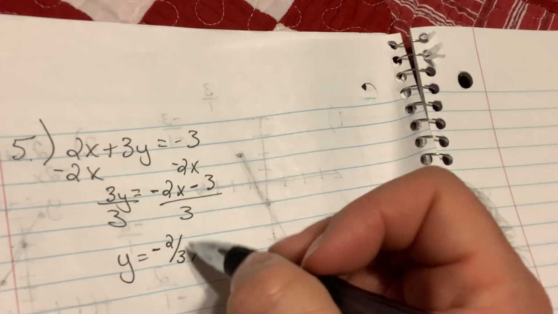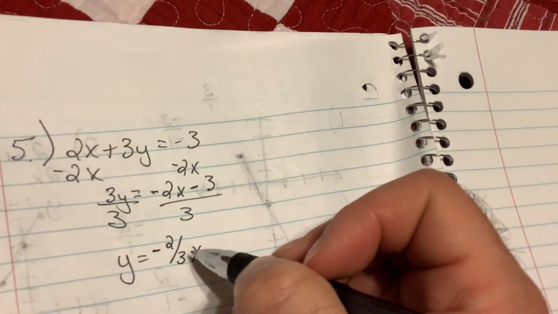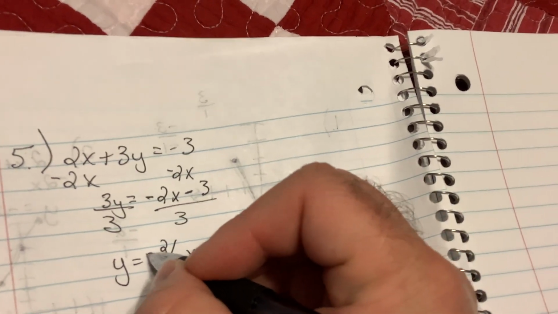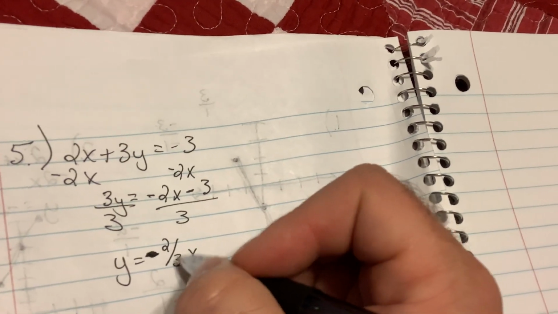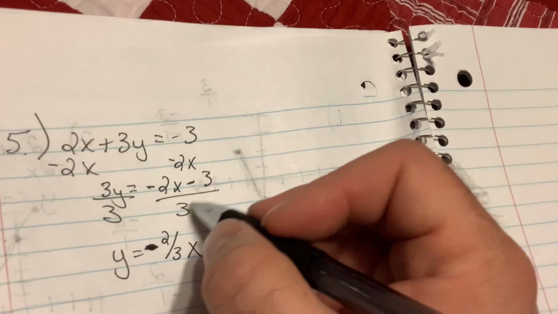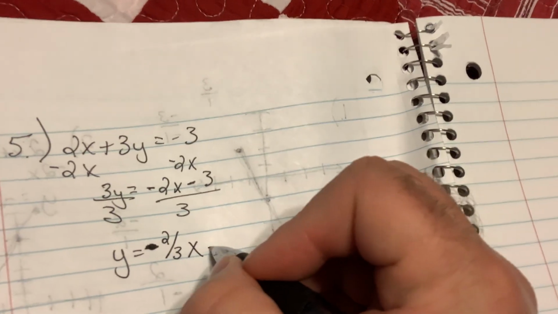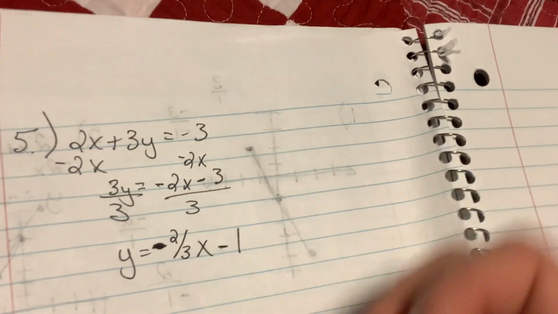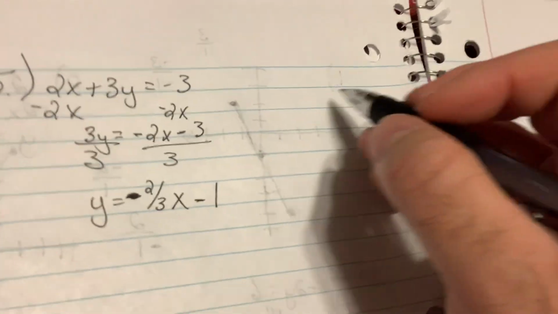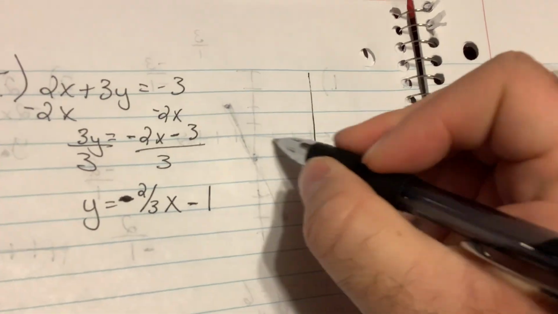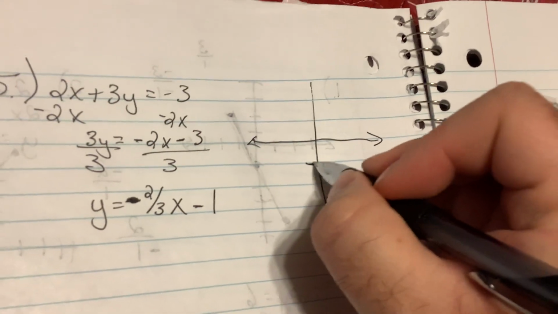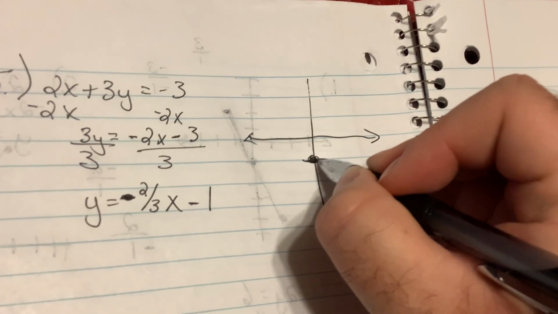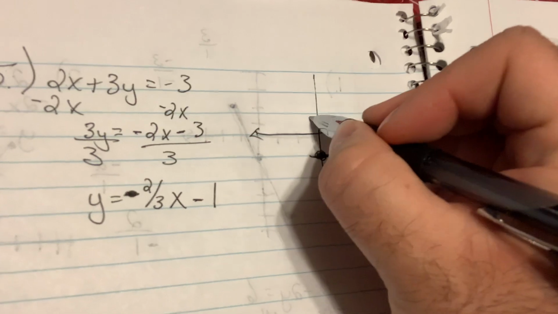So we have -2/3 x. Okay. Now, I'm going to put this negative out front. The whole thing is -2/3, and that's going to come in here in a second. Then this is going to be a -1. Okay, -3 divided by 3 is -1. So let's start our graph at -1. Okay, so our graph starts here at -1.